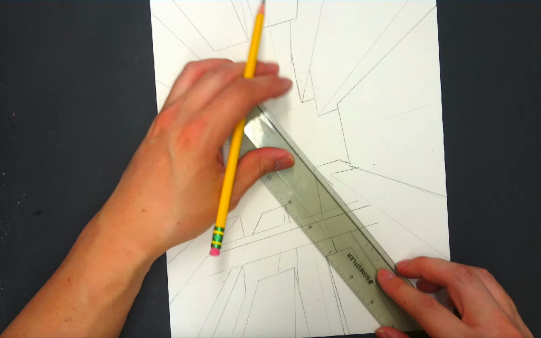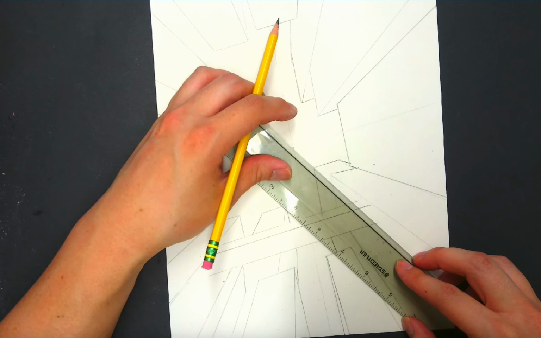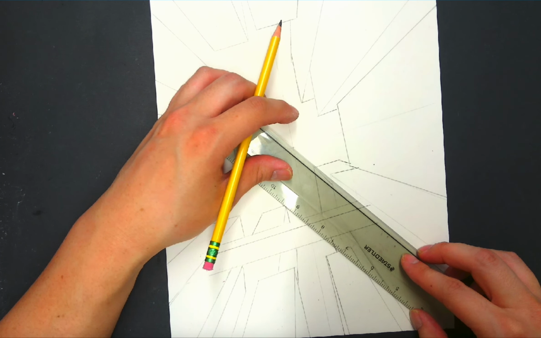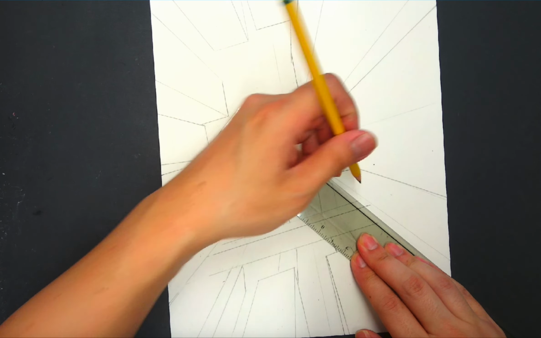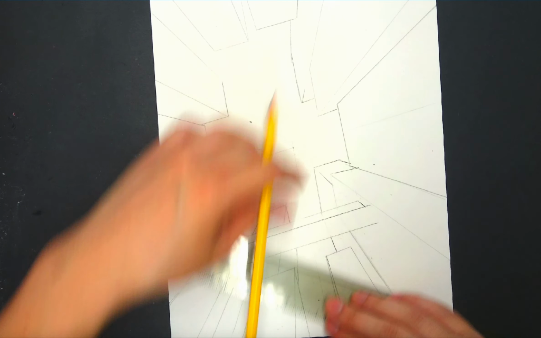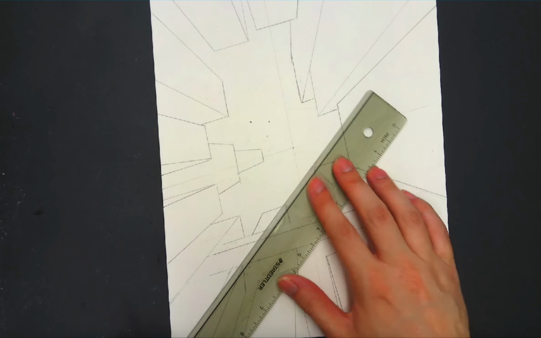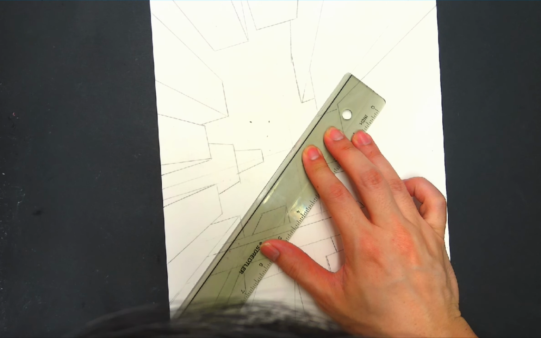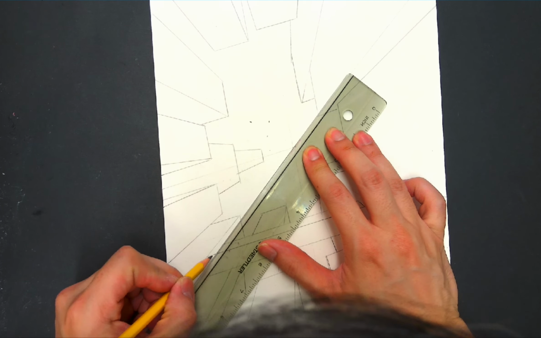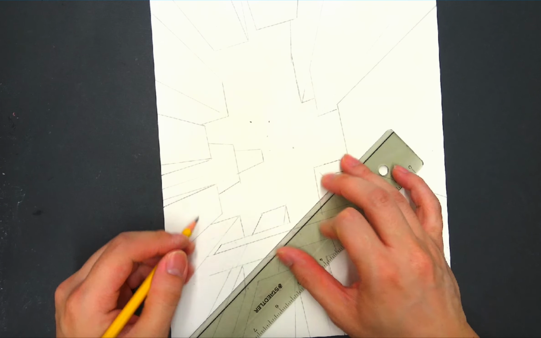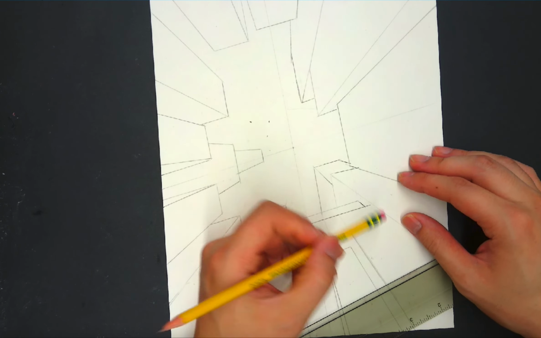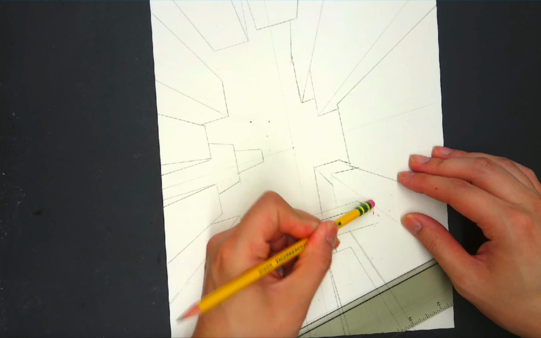To get those lines to look correct, the top line should follow from your vanishing point. So that should go diagonally there. This line should line up with that line there. And then the under part of the bridge, this line should line up with your vertical line.